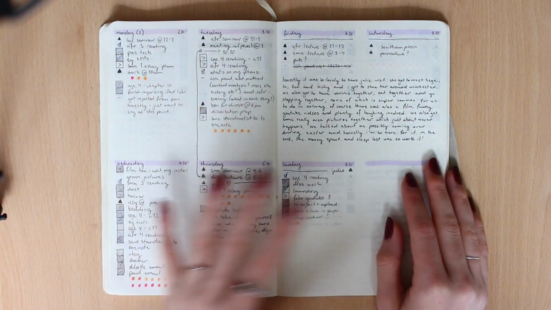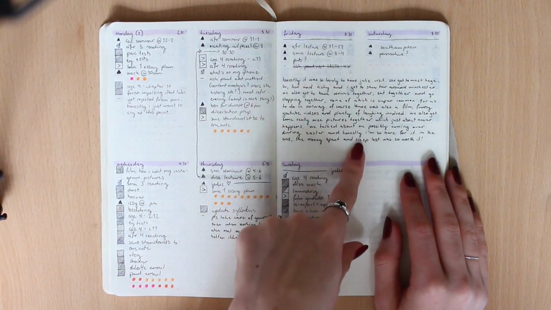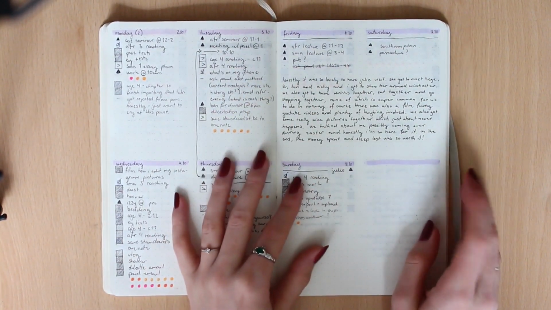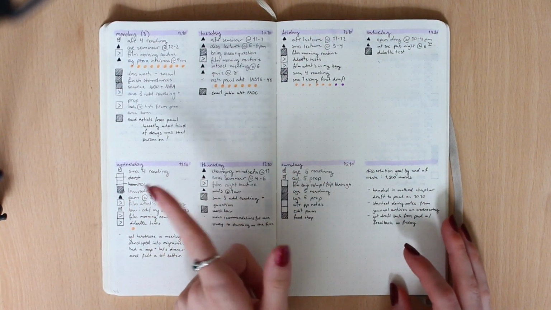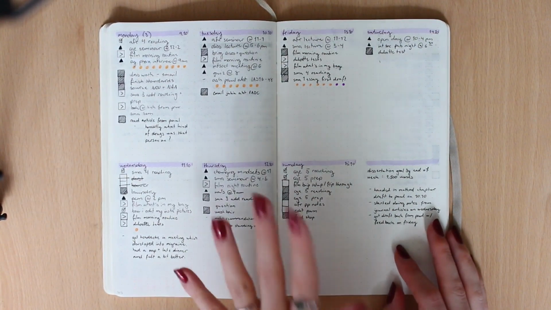I really like that I have quite a bit of flexibility with this layout, especially since I'm not actually doing lines in between the boxes and stuff. So then this is what we started on. This is this week's spread. As you see, I have a little bit left to do today, but not that much.